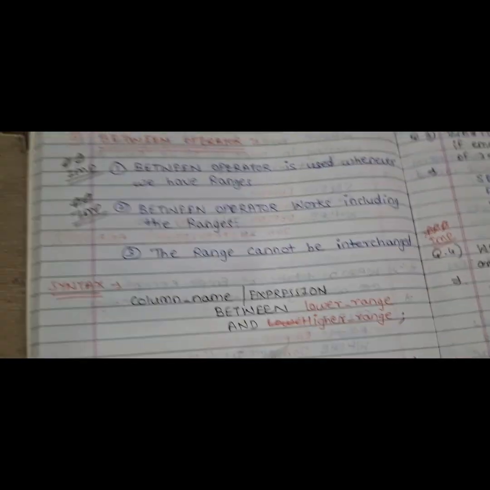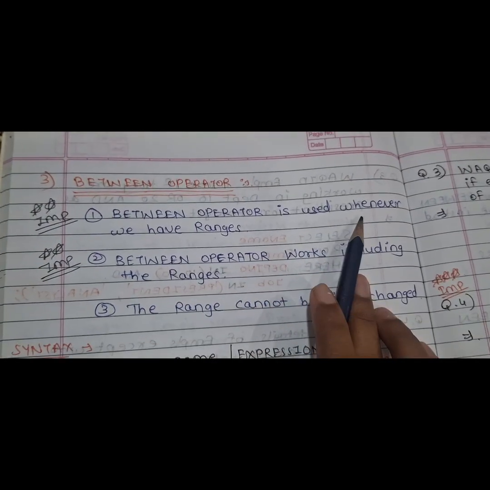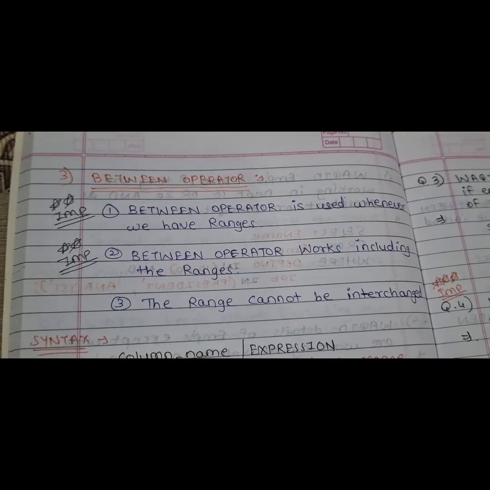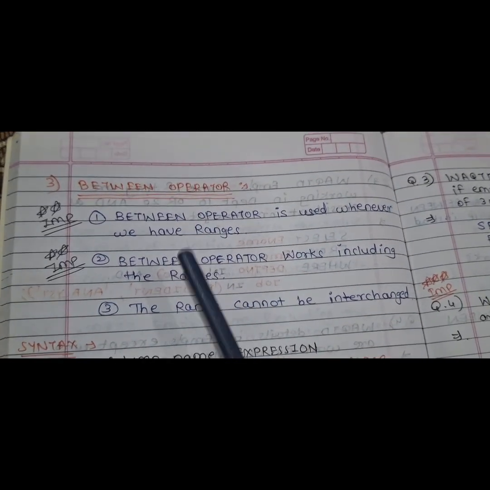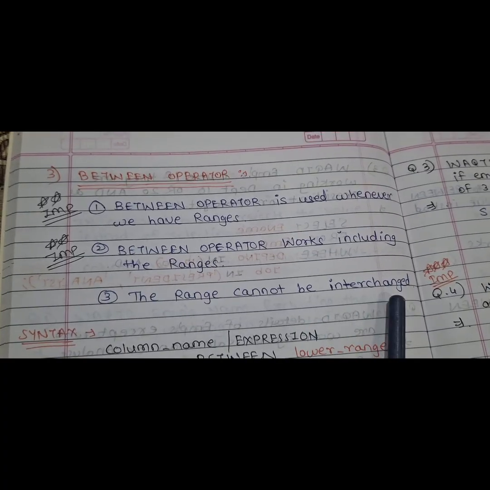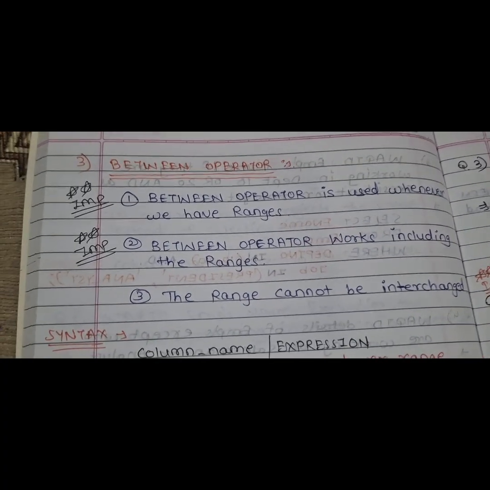Let's understand about the between operator now. Between operator is used whenever we have ranges. Whenever we have two ranges, then we use the between operator. Between operator works including the ranges. The range cannot be interchanged. So let's take an example.